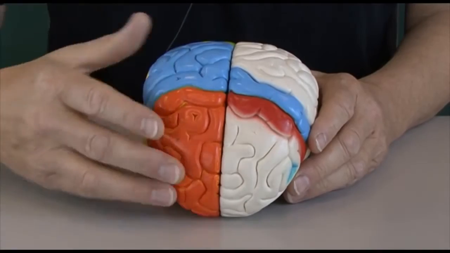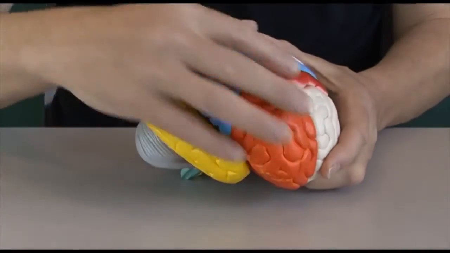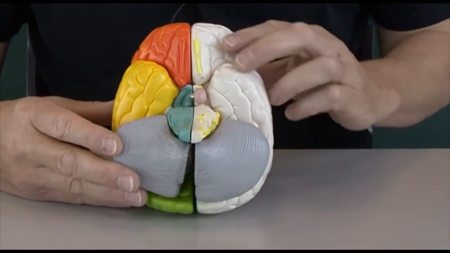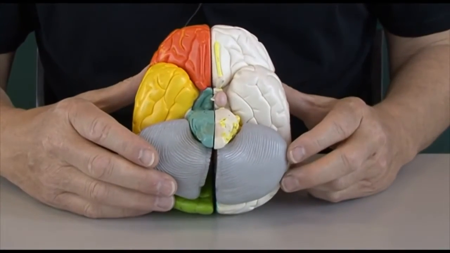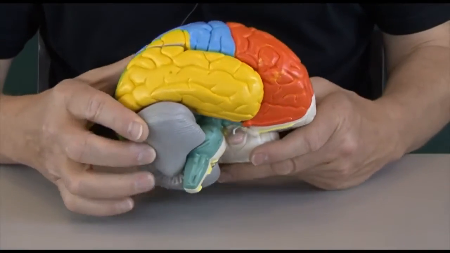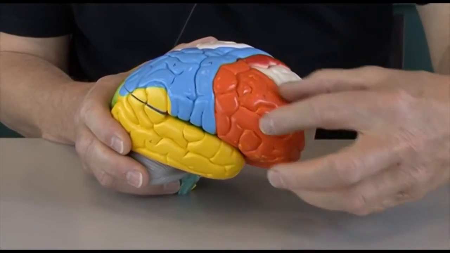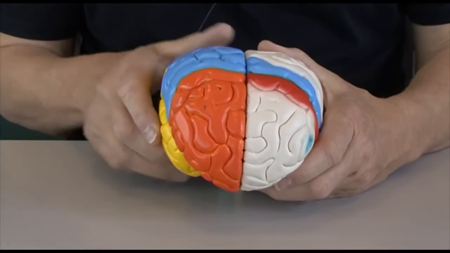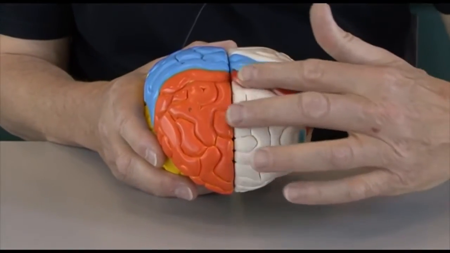Again, we have the front and the back, the cerebrum, the cerebellum, this time in grey, and here the brainstem is in two different colours for two different sides. But let's start by thinking about the major lobes of the brain. In orange here we have the frontal lobes, and of course the frontal lobes are on both sides.